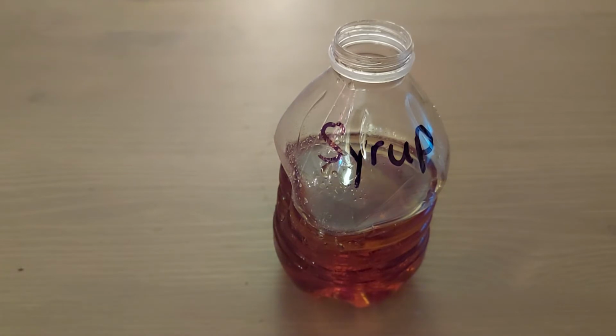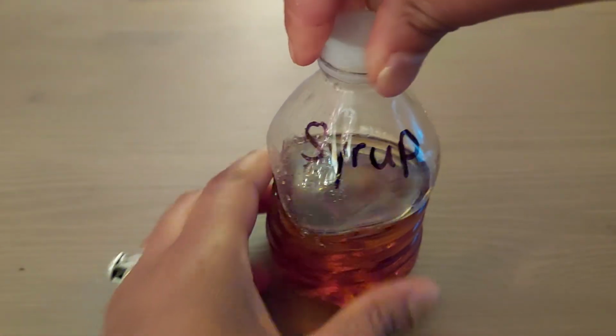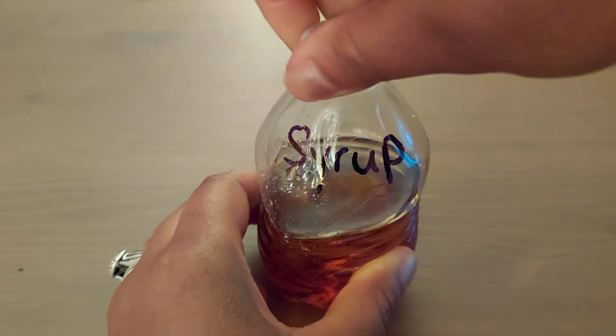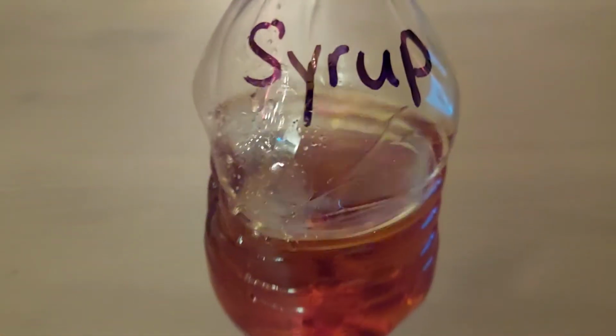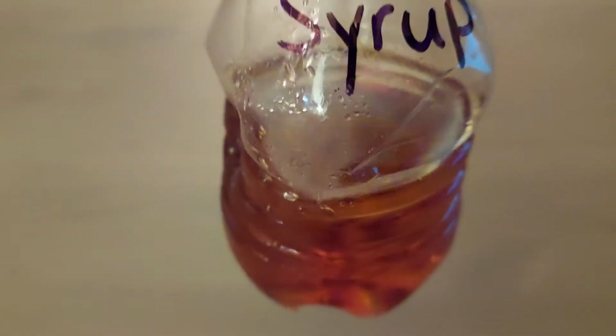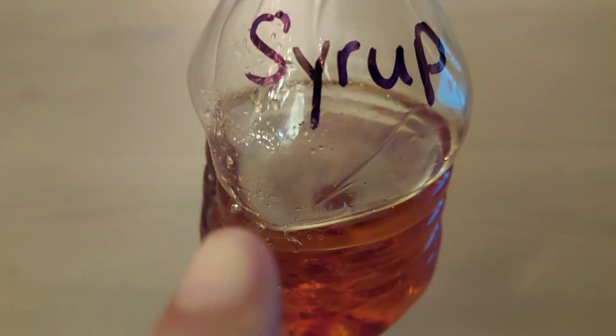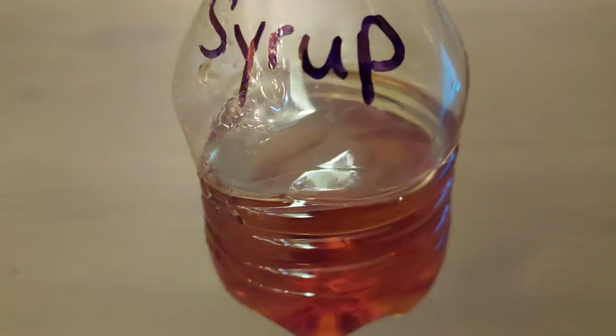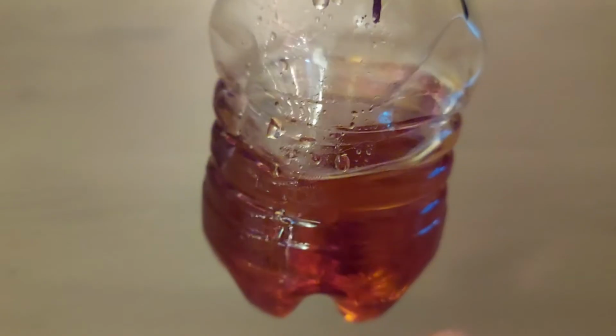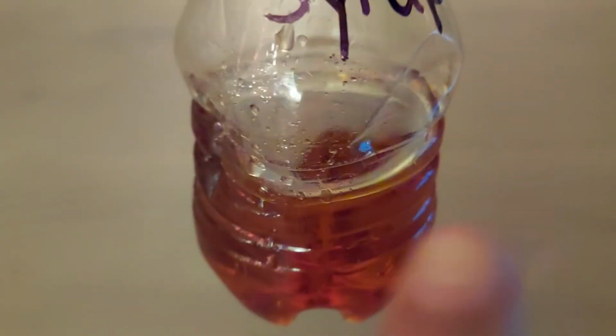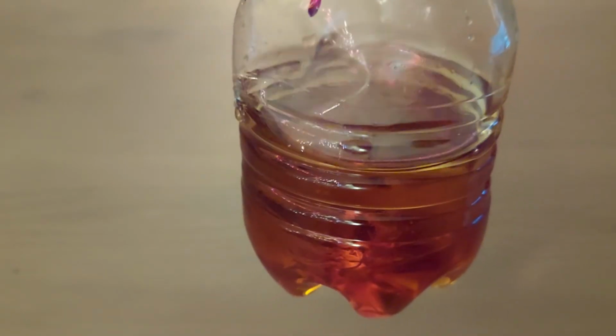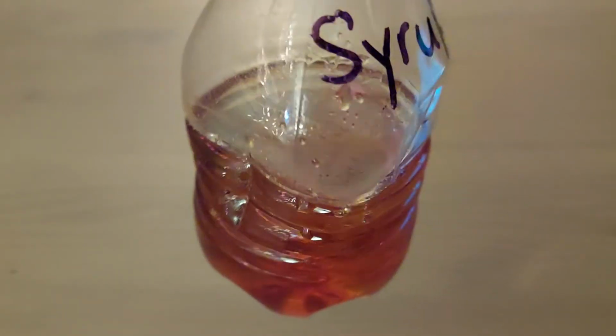So now that the water is inside of the bottle with syrup, we're going to place the cover back on top, and we're going to take a closer look. So as you can see, the water is very light. It's at the top of the bottle, or towards the top. It looks like the syrup is still more towards the bottom. There's some bubbles rising up, but not as much as the dish soap did. I wonder what happens when we shake it up. Let's shake it up.